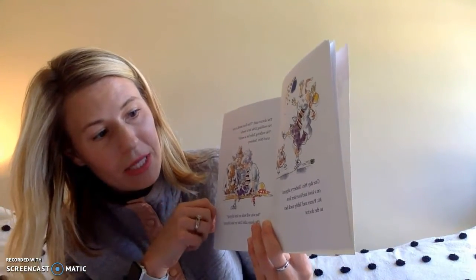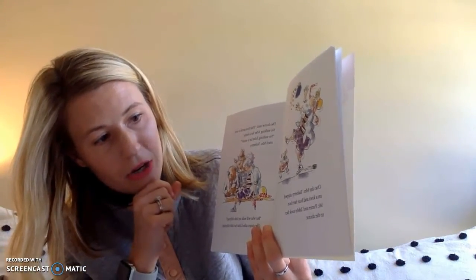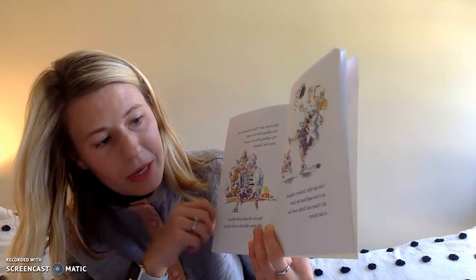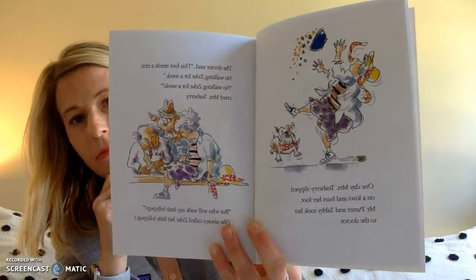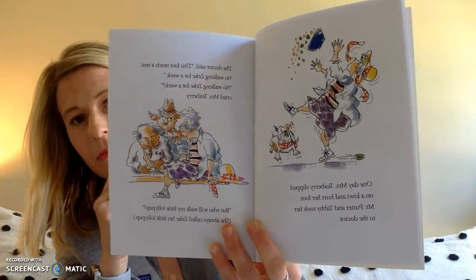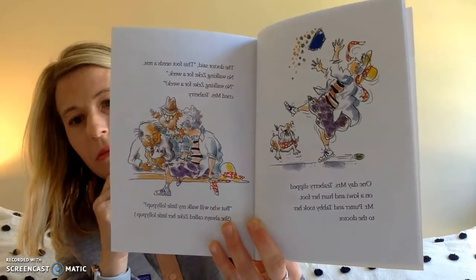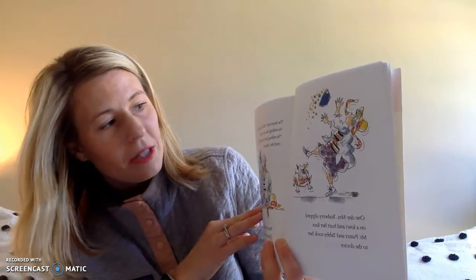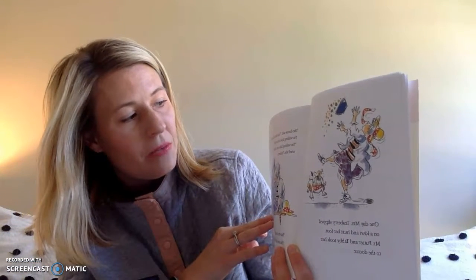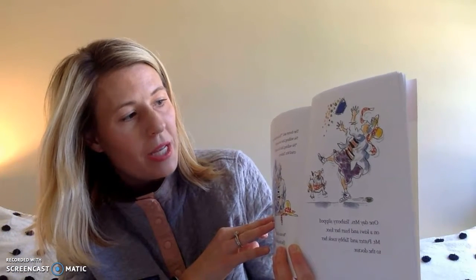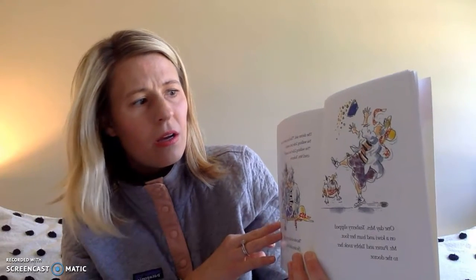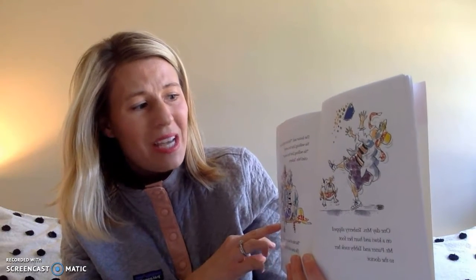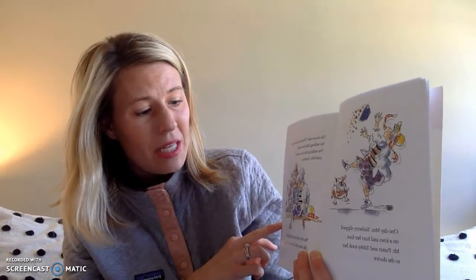One day, Mrs. Teaberry slipped on a kiwi and hurt her foot. Mr. Putter and Tabby took her to the doctor. The doctor said, "This foot needs a rest. No walking Zeke for a week." "No walking Zeke for a week?" cried Mrs. Teaberry.